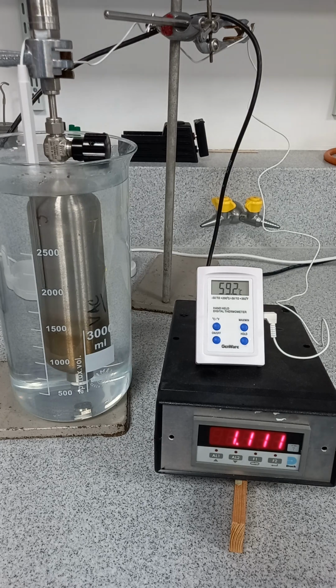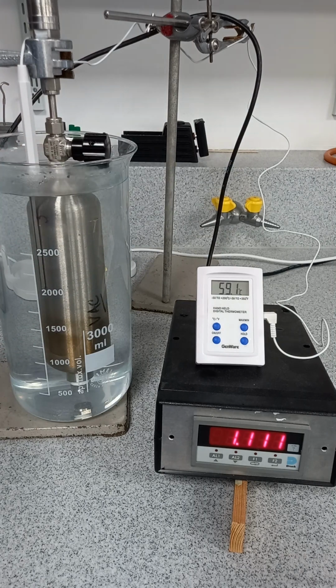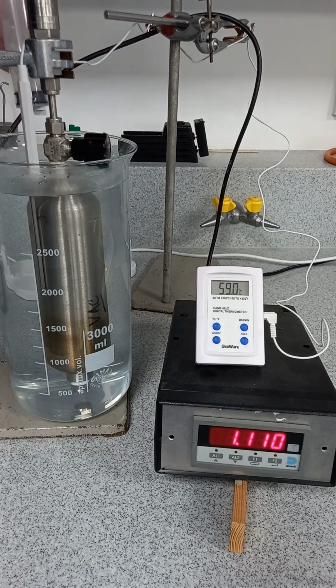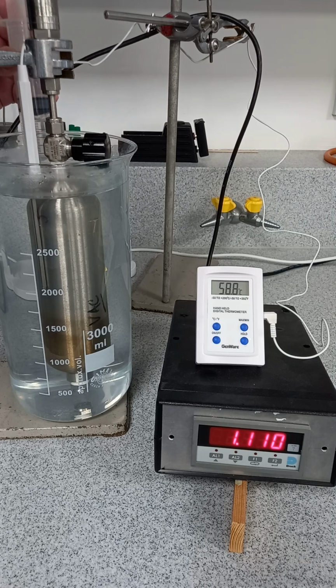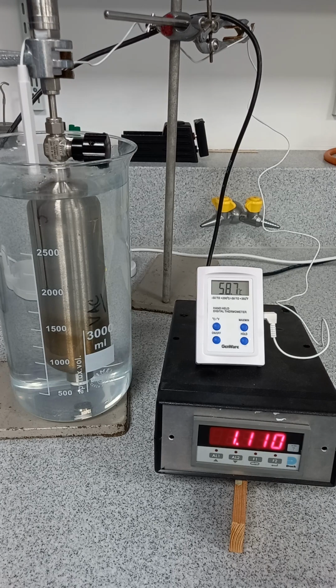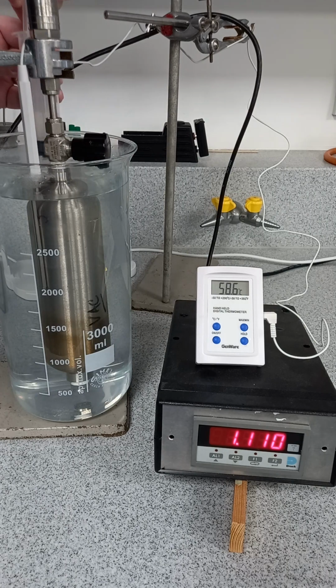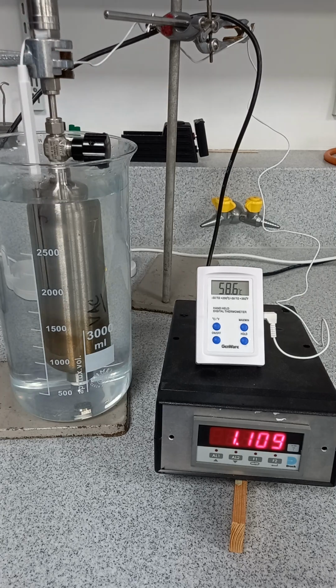What I've just remembered that I have here is a large syringe. So I might remove some of the water and then add ice just to promote the cooling. Just take it down a little bit so I can add some more ice. Otherwise it'd be the world's longest video.